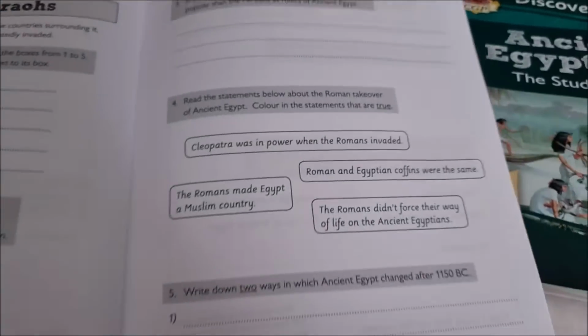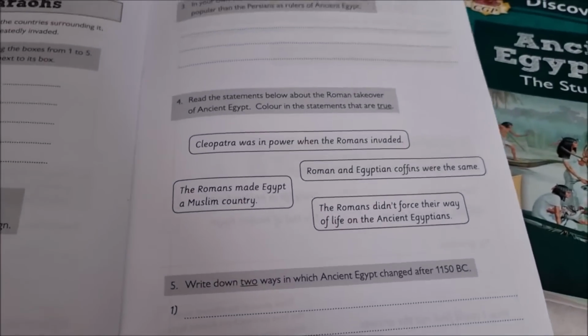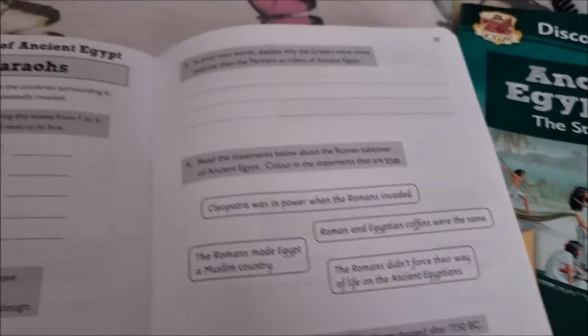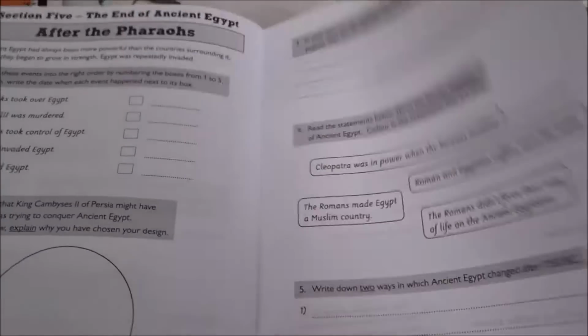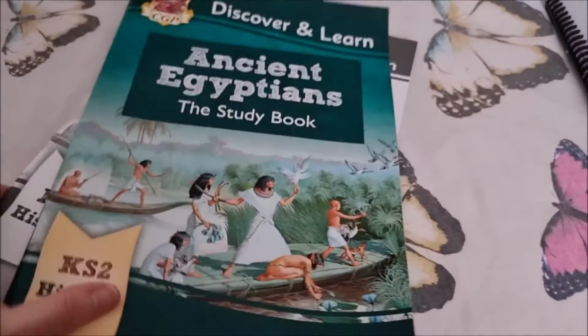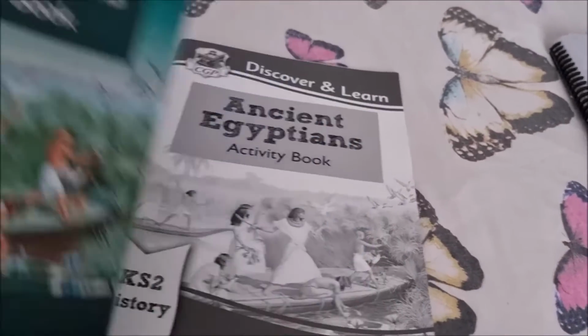So you can see that it's quite interactive. It's not just, you know, boring questions. It does actually present and challenge them in different ways. So I do really like this study book curriculum with the CGP Ancient Egyptians guide.